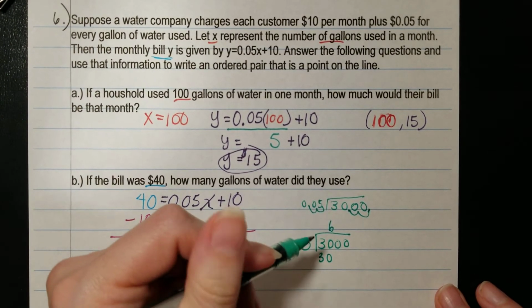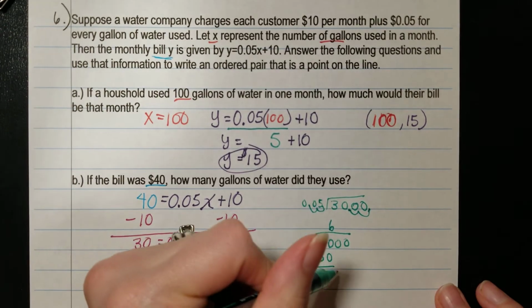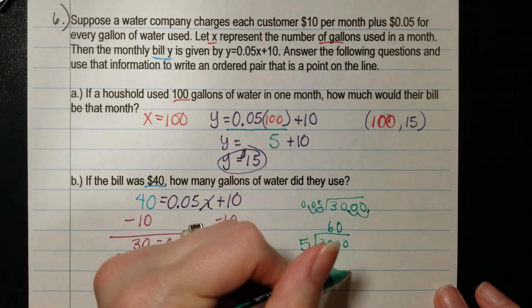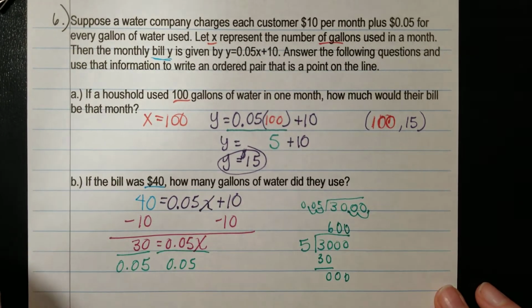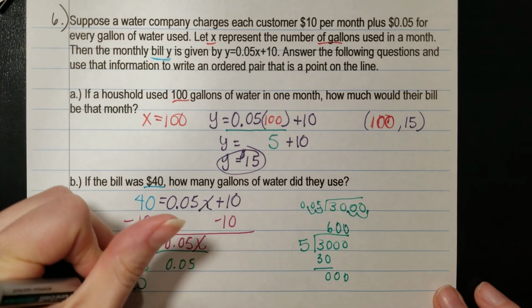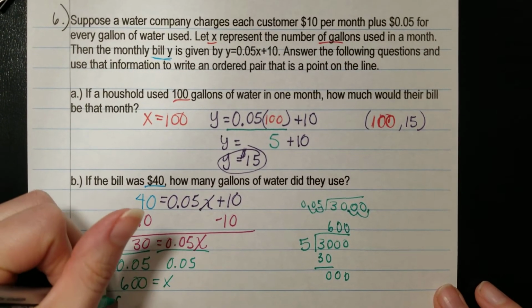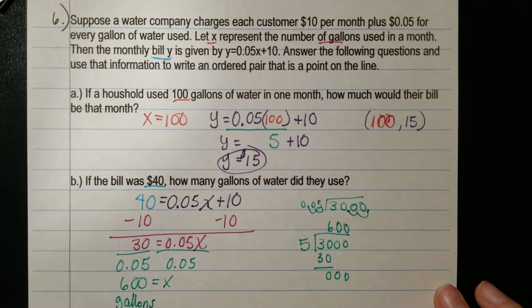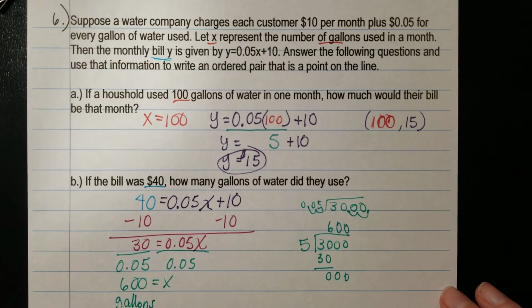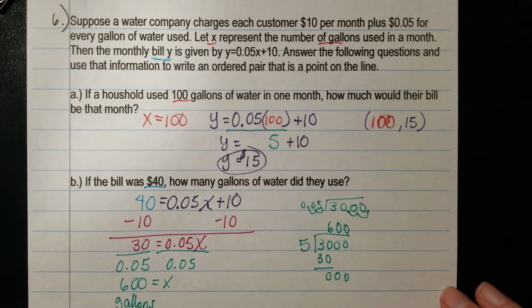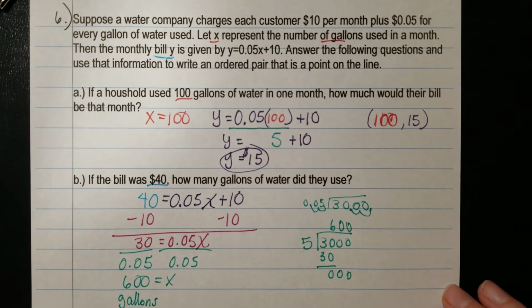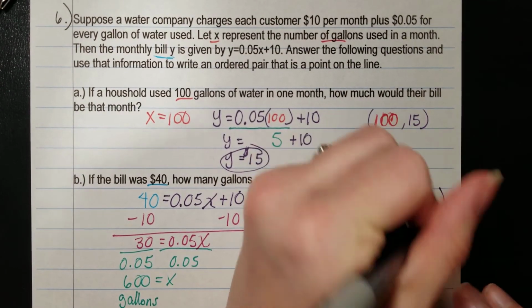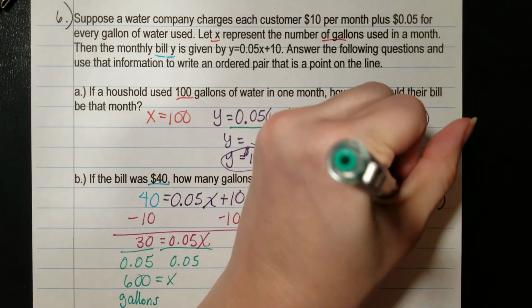And then that's 0. 5 goes into 0 0 times, and another 0. So that's going to be 600. 600 is equal to X. So that's 600 gallons that they used. So as far as a point on the line, X is 600 and Y is 40.